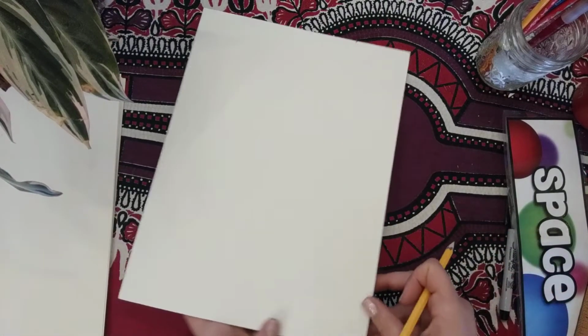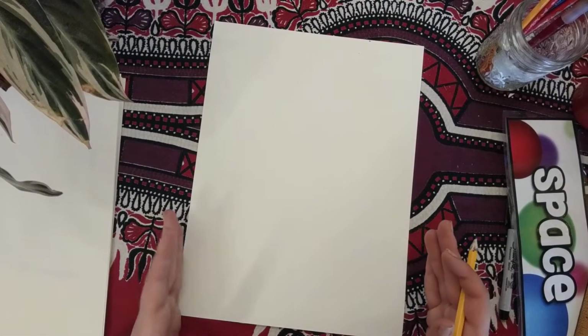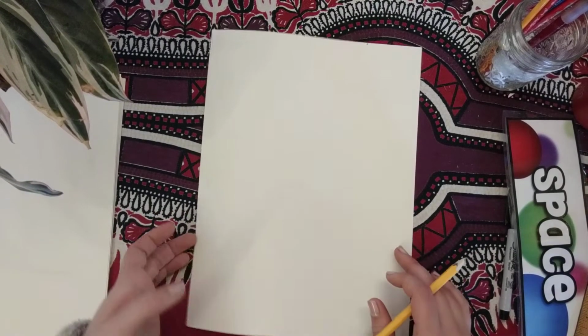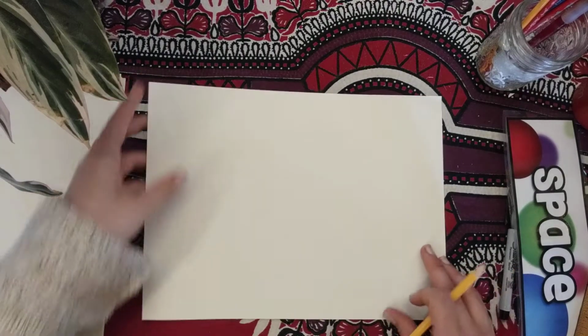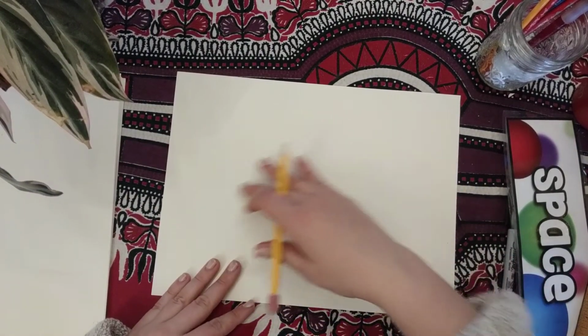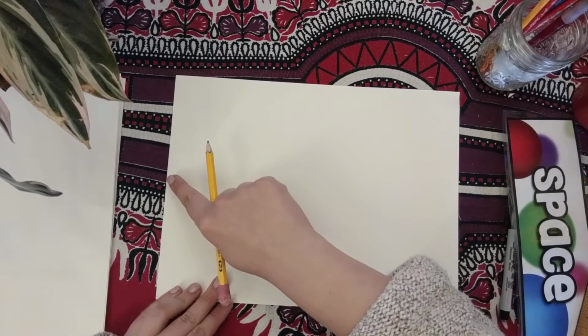If we were to turn it so the long sides were on the left and the right, it would be a portrait. This is the portrait way to hold your paper. We want to hold it the landscape or horizontal way. The first thing I need to decide is where my horizon line will be. Whoop whoop.